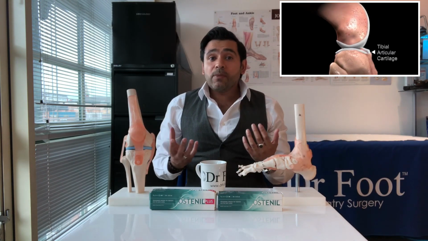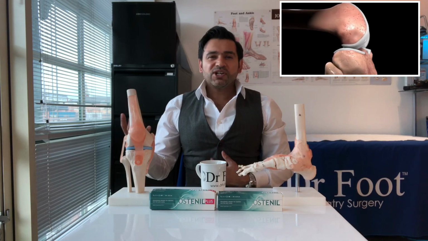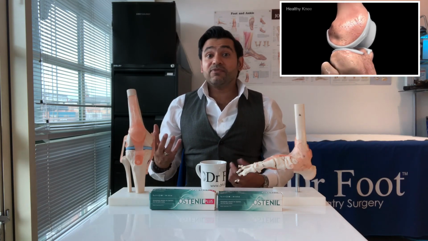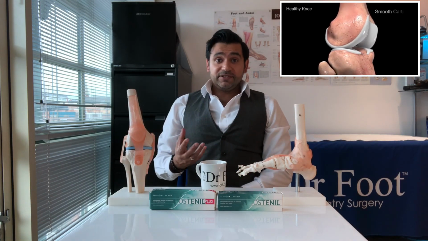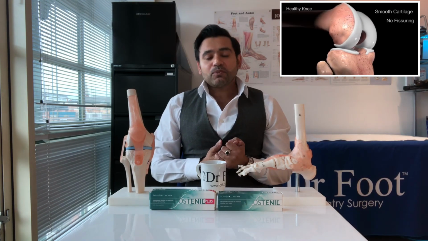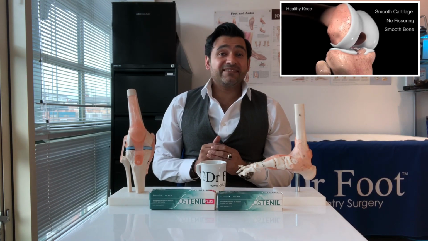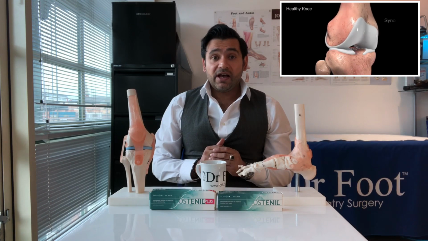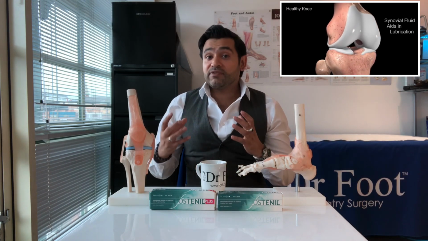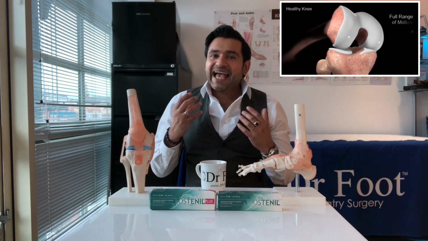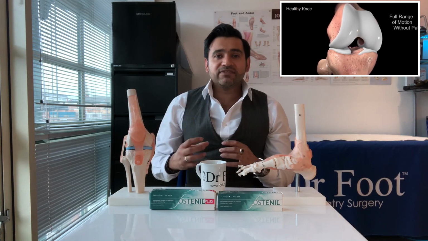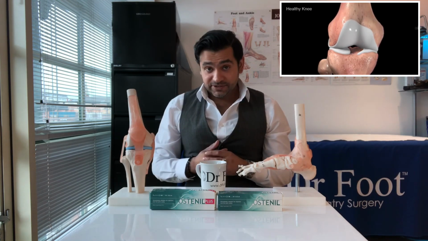Osteoarthritis is one of the most common conditions. It's only second to cardiovascular disease for producing chronic disability. Now, as we used to think, osteoarthritis is not a passive wear and tear type of condition. It is an active disease. It has a complex underlying pathology.